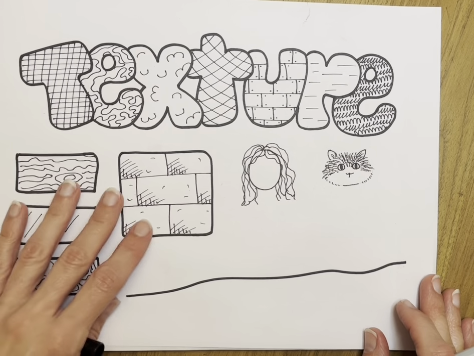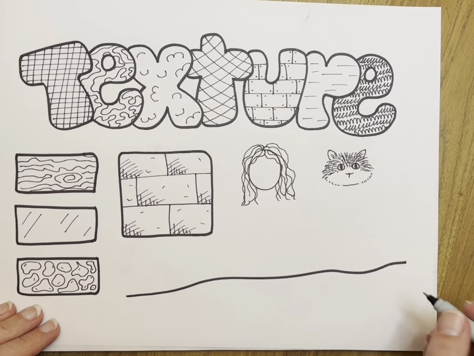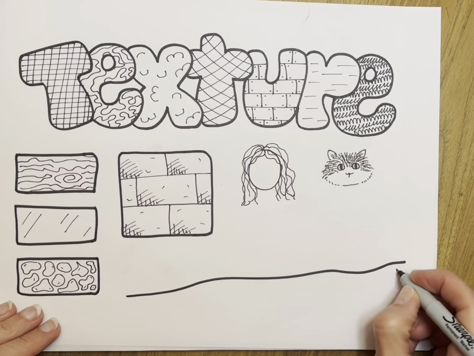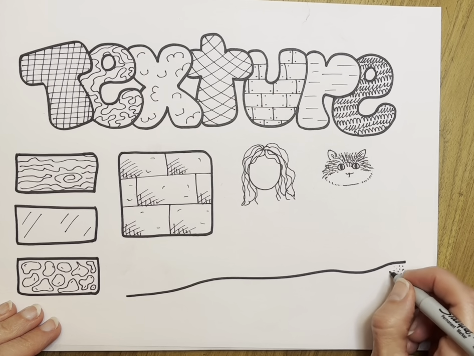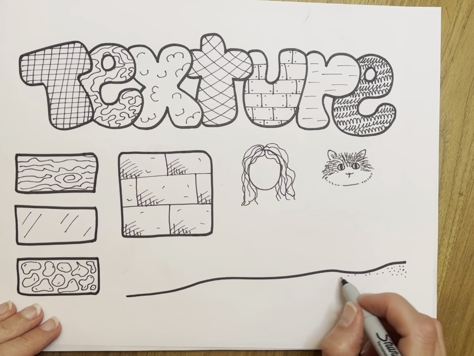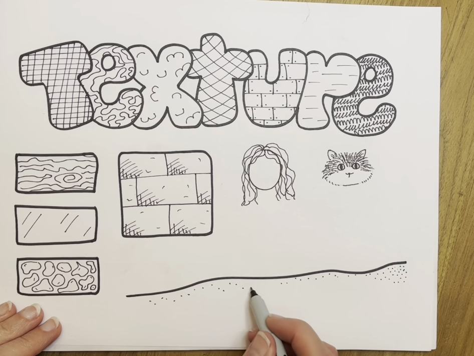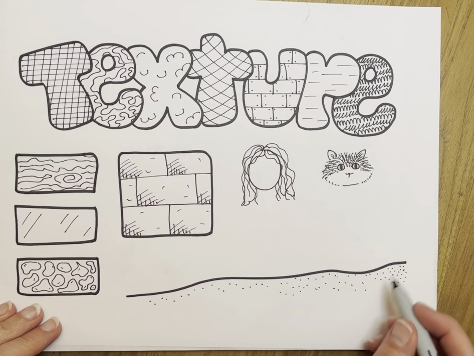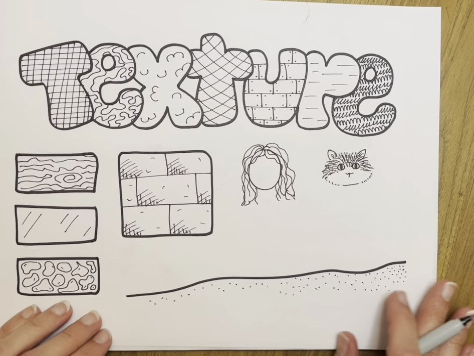Aside from walls and surfaces, you can also add texture to the ground, for example. So let's say this is sand, and we're gonna add little dots. This is a technique called stippling. So that people can tell that this is sand. You don't have to do it on the whole thing, but you can add dots here and there. And then it's more clear that it's a sandy beach.